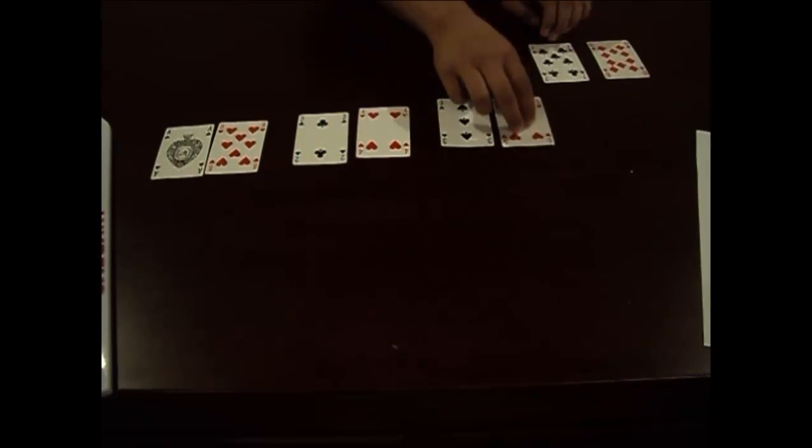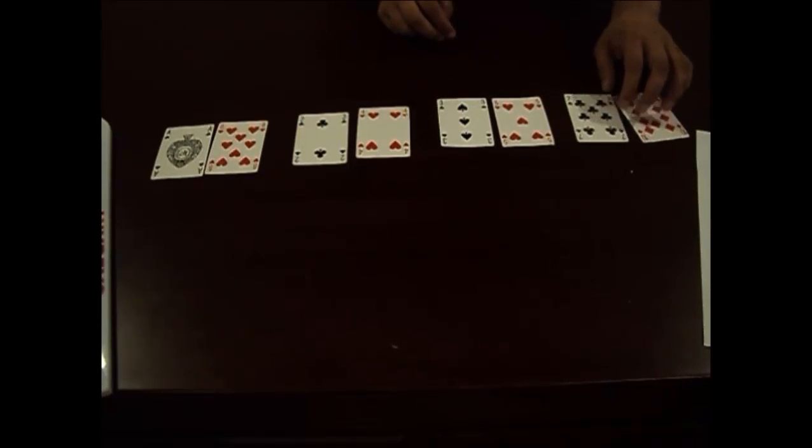Now we have 5 and 3. We'll place the 3 down first, and we'll place the 5 down next. And then 7 and 10. We'll place down the 7 first, and we'll place the 10 down next. Now that we have 4 groups of 2, we can continue to make 2 groups of 4.